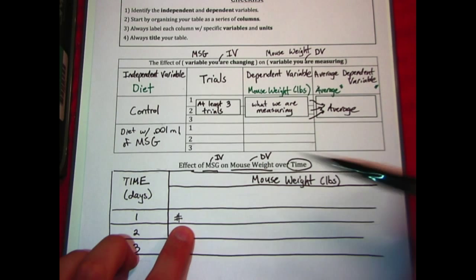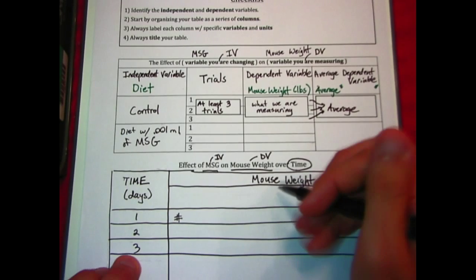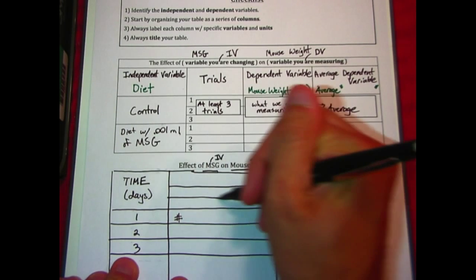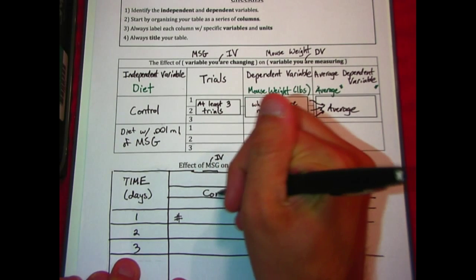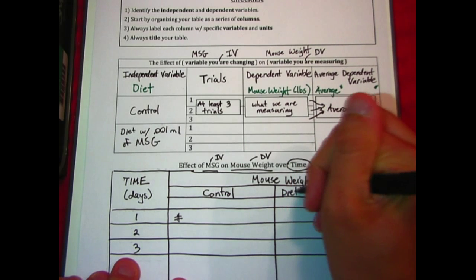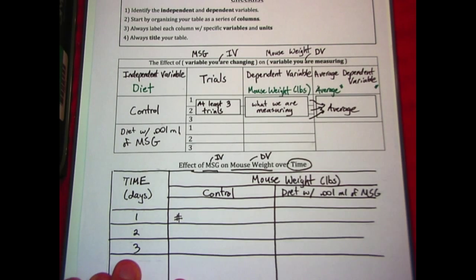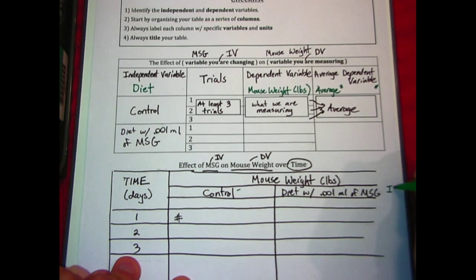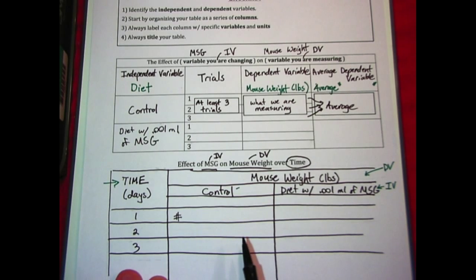But I still need to be able to differentiate between our independent variable and our control group. So what I could do is I could draw a line right down the middle here and have my independent variable right here. And I could say control group, and then I could say my diet with 0.001 milliliters of MSG. So here I have my independent variables here. The dependent variable is kind of all-encompassing above, and I still have my time as well. So we have a good data table right here, and we could still go a little bit further.